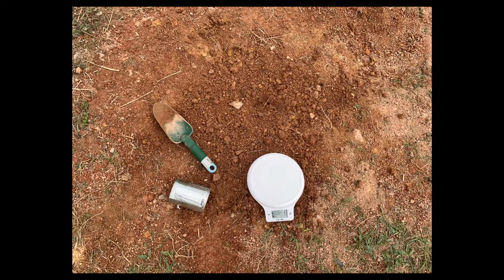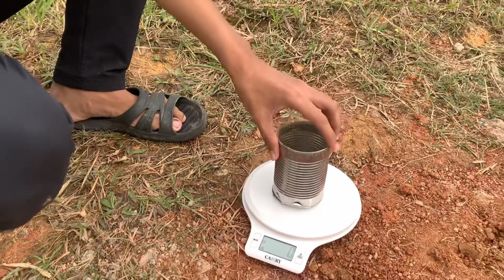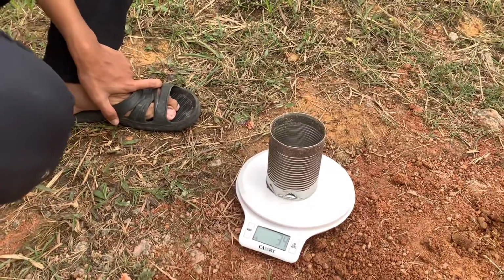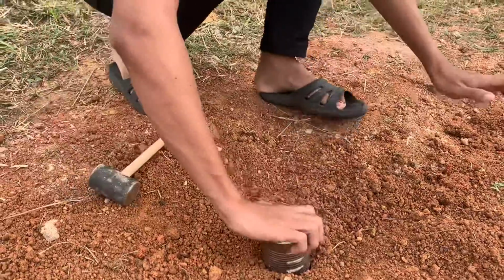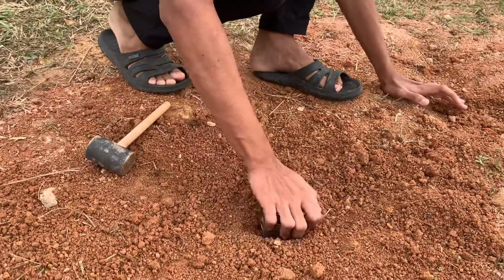For field density, the apparatus that we needed is shovel, steel can, weighing balance, mallet and small container. First, record the mass of the steel can. Next, immerse the can into the field by using a mallet, but be careful not to knock it too hard or the can will dent.